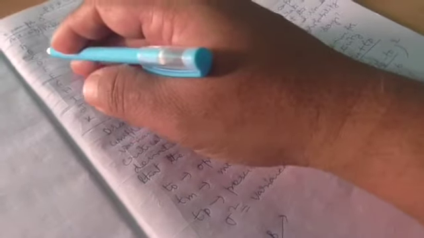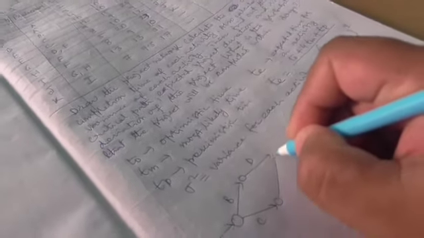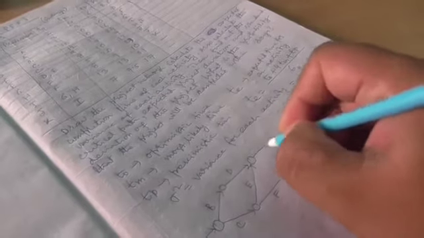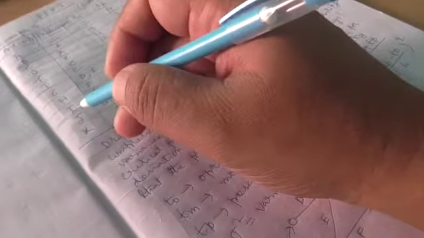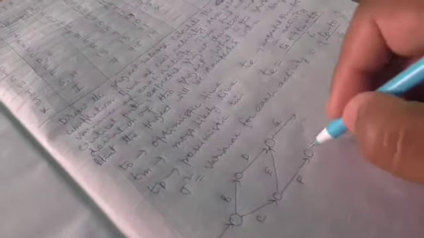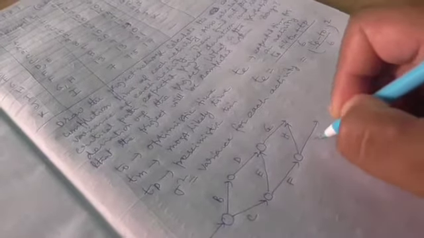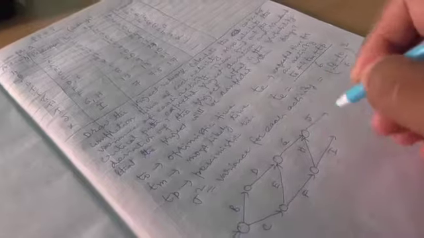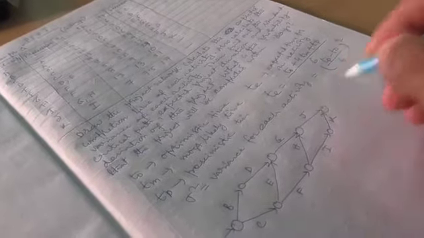Then from B there is a D, from C there are E and F. So D, E, F, then G is from D and E. So combining D and E we get G. Then from F we get H and I. Okay, like this H and this is I. So G, H, I, and combining G and H we get J, and from I we get K.